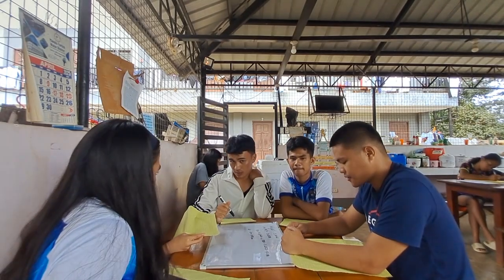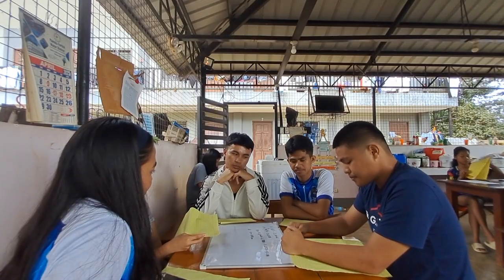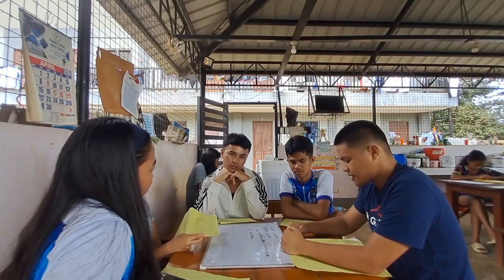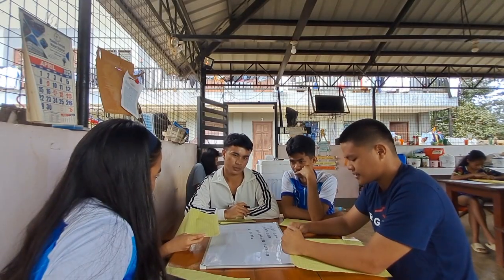Since sine 30 degrees is 0.5, 7 over 0.5 equals 10 over sine B. So 7 over 0.5 is 14, so 14 equals 10 over sine B. We cross multiply, so it will be 14 times sine B equals 10.